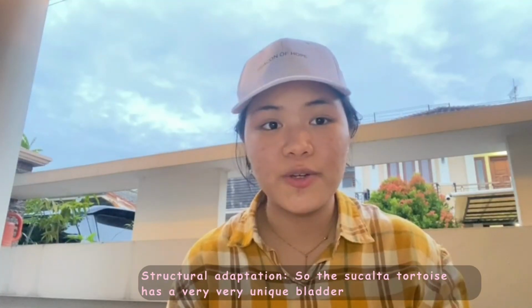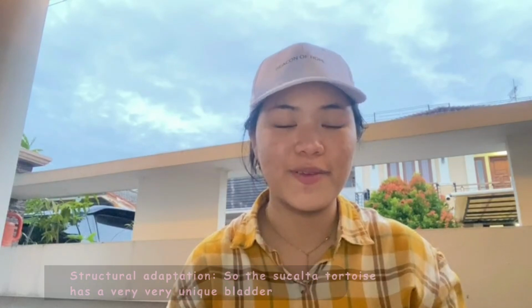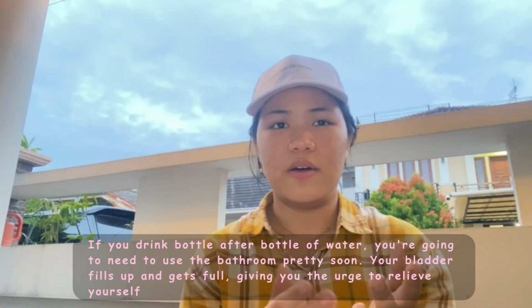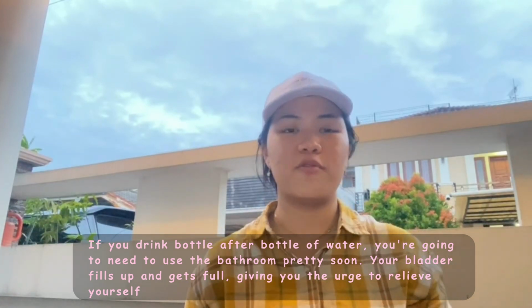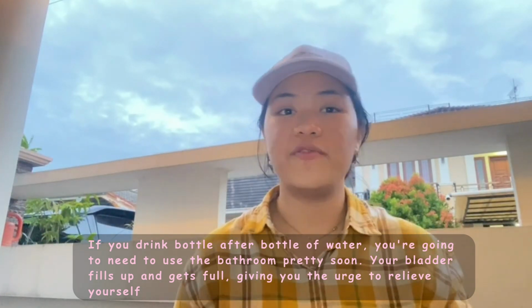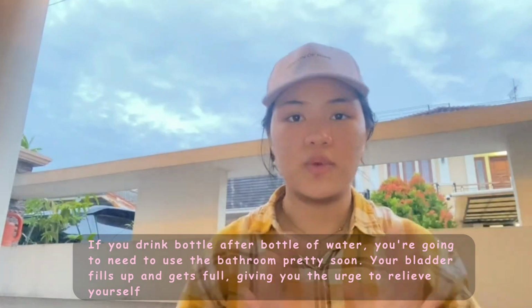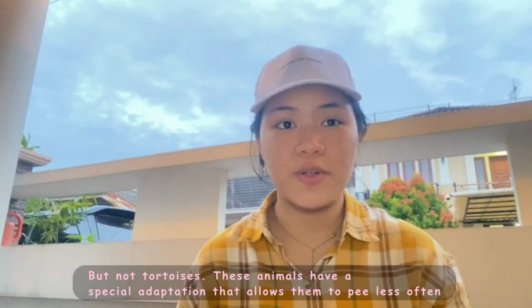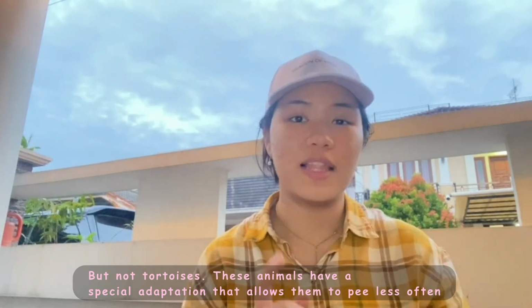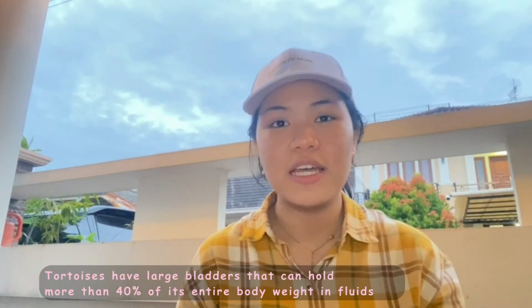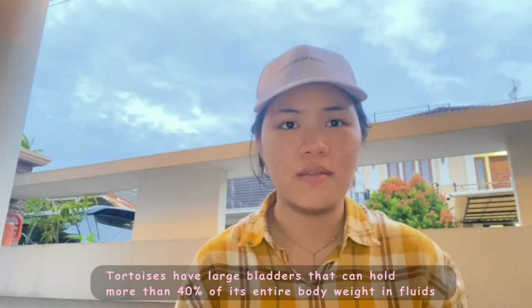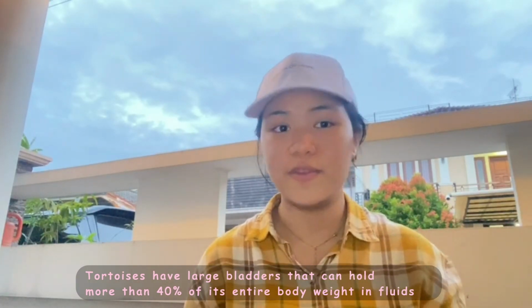So the tortoise has a very unique bladder. For example, if you drink a lot of bottles of water, you're going to need to use the bathroom pretty quickly, and your bladder will fill up and get full, giving you the urge to relieve yourself. But not in tortoises. The tortoise has a special adaptation that allows it to pee less often. Tortoises have a large bladder that can hold more than 40% of their entire body weight in fluids.